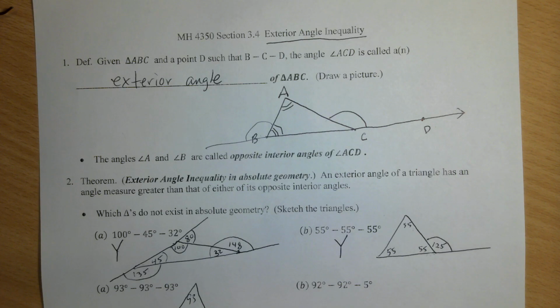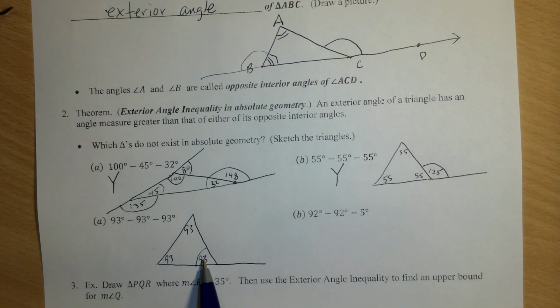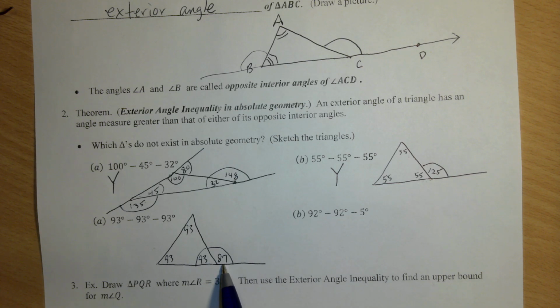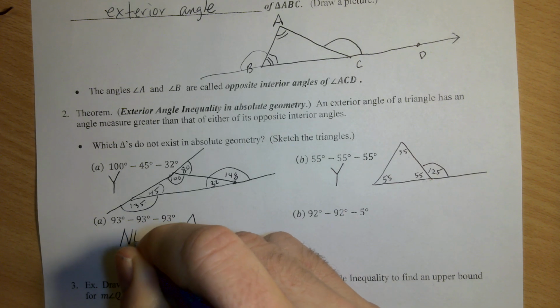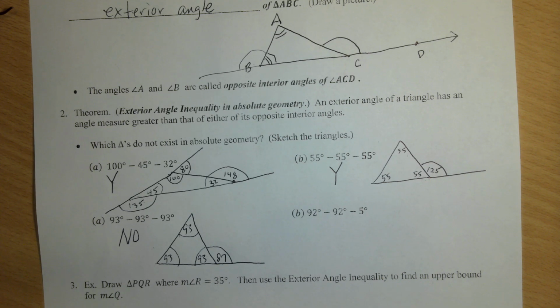93, 93, 93. So we'll only have to test one on this one as well. Oops, it's off the camera there. If this is 93, then these two make a supplementary angle pair, so this would have to be 87. Is 87 greater than its two opposite interior angles? 93, no, it is not. So this one is a big no. This triangle doesn't exist in absolute geometry.